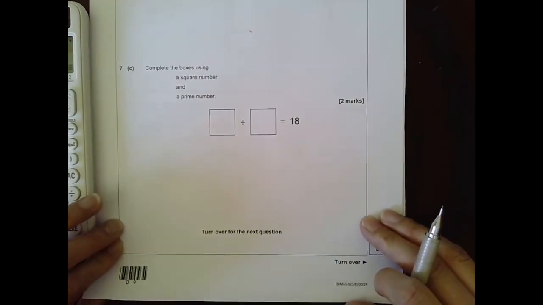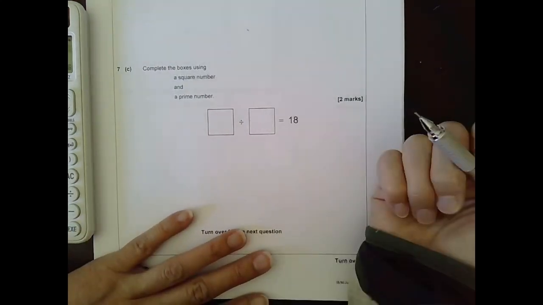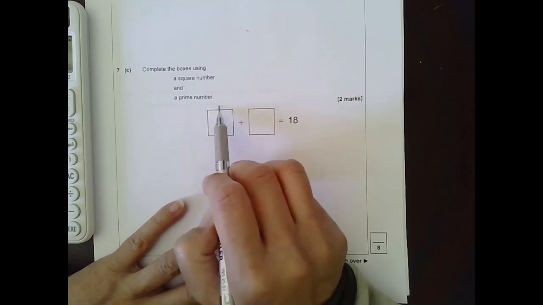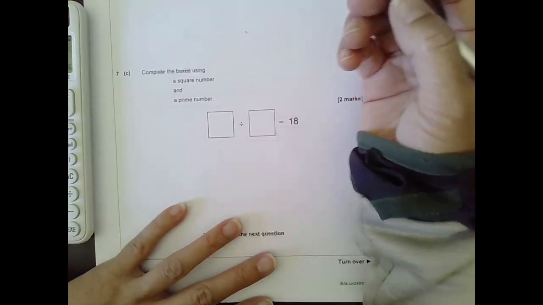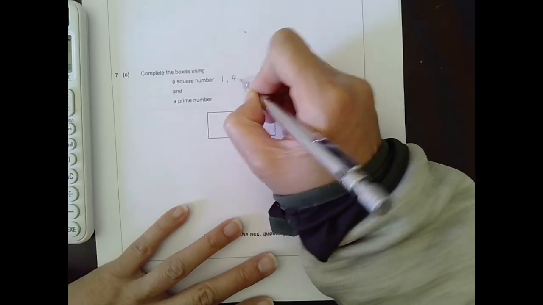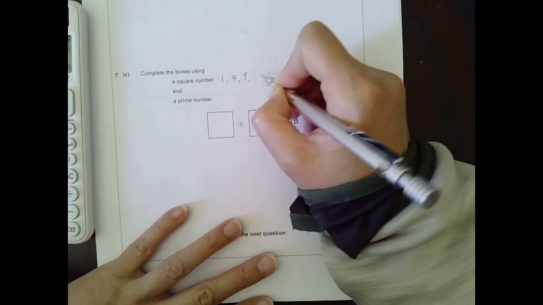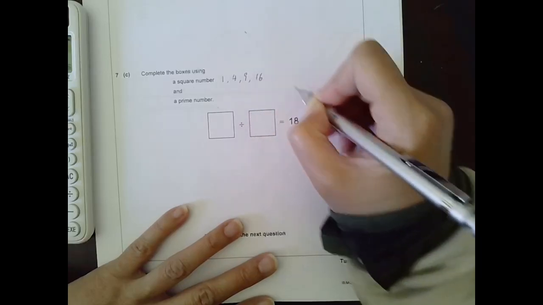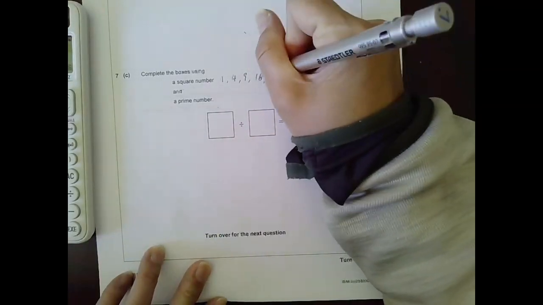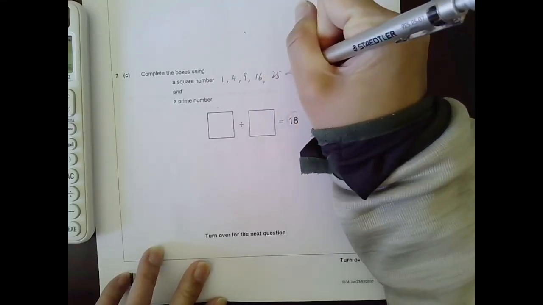All right, I think the last bit of this question, the last section. So we have boxes that are square number and prime number. So I'll write down a few square numbers there. So 1 times 1, 2 times 2 is 4, 3 times 3 is 9, 4 times 4 is 16. All right, I will stop there because this is 18 there. No, actually I can have 16, 25, and so on.